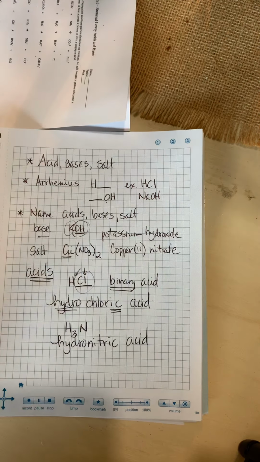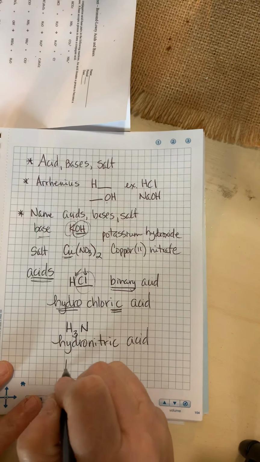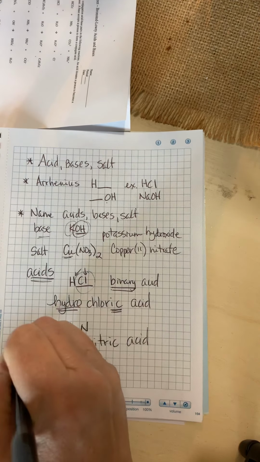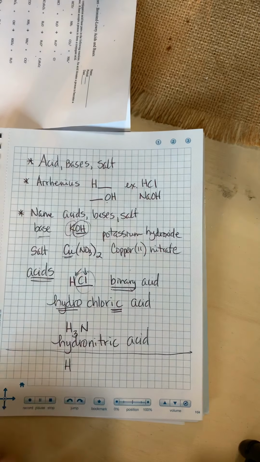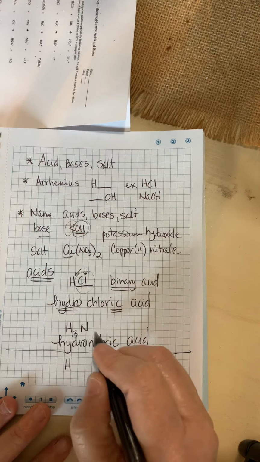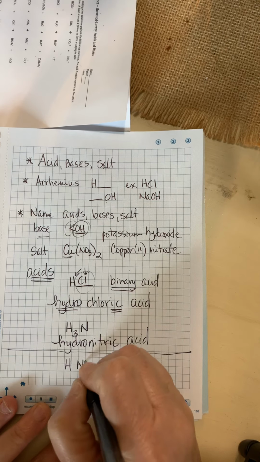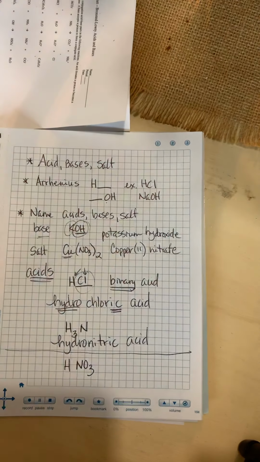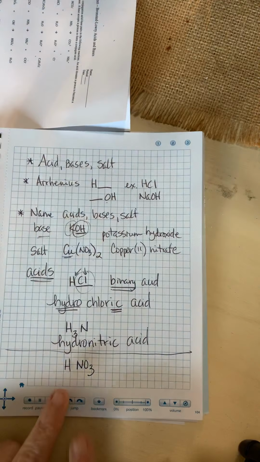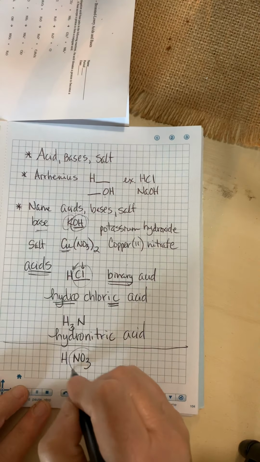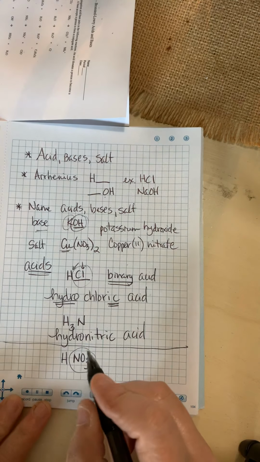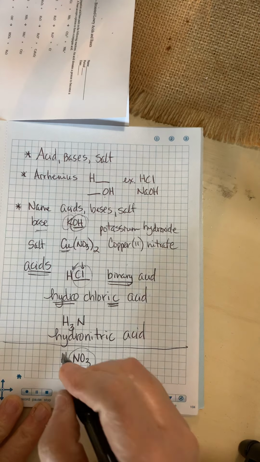Now, how does that look different if we have something that's not a binary? So this is the way we name binaries. Well, if it's not a binary, then we have to have a group. Here's an example of a group. So the way we approach this is we look at the group, which in this case is a polyatomic ion.